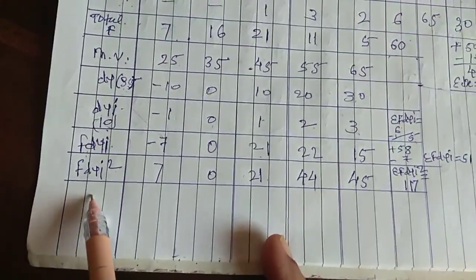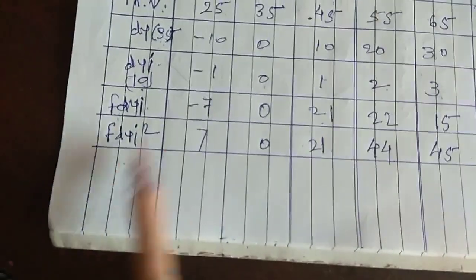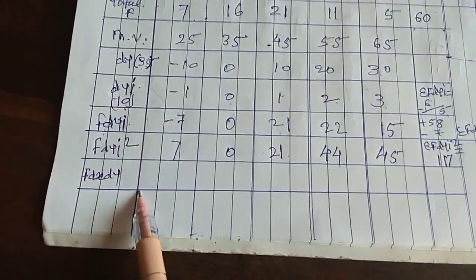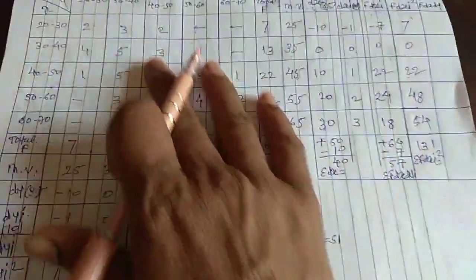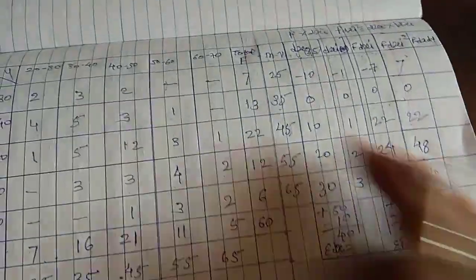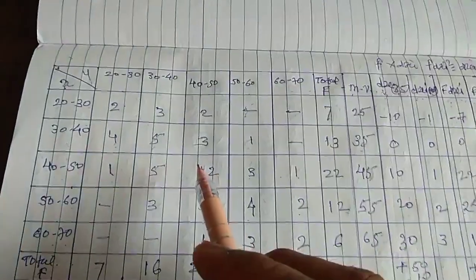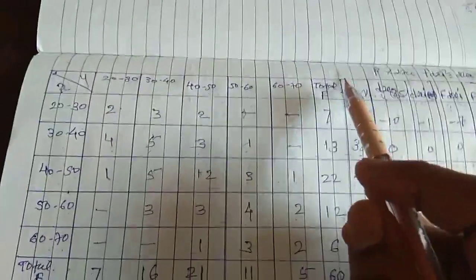After that, we have to make the same series f dx dy right here also. The f dx dy series, the same series on both sides. Now up to this point, what have we done? Firstly, we made this table on the basis of the given example.